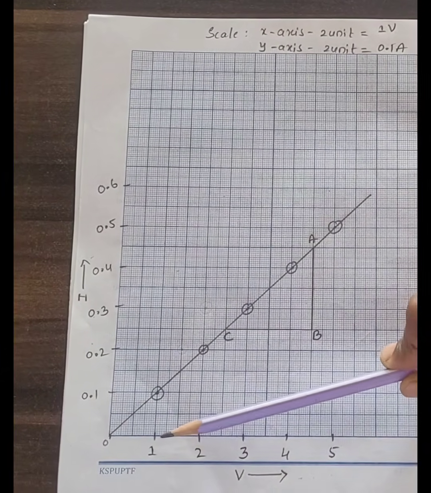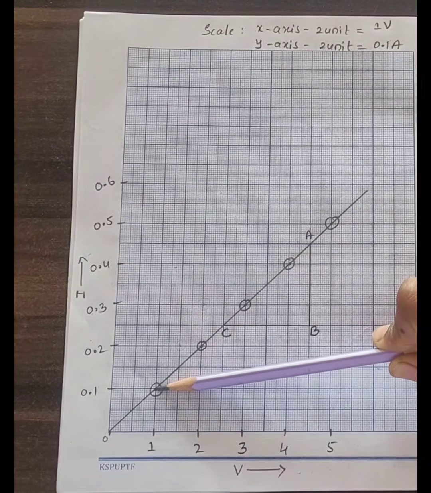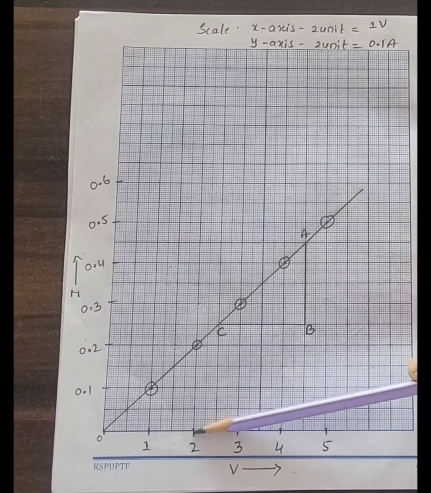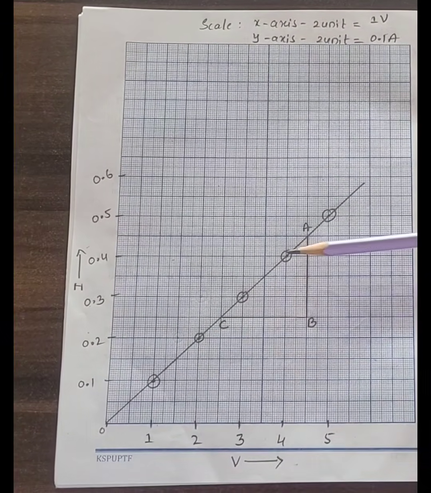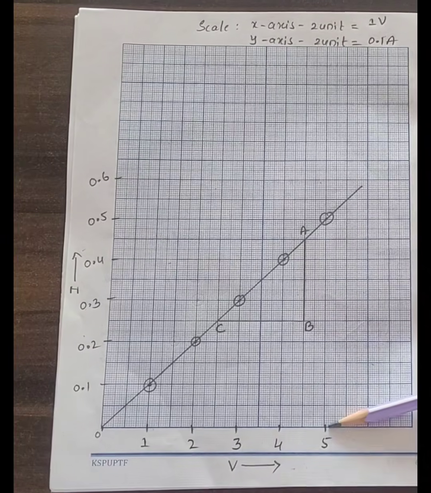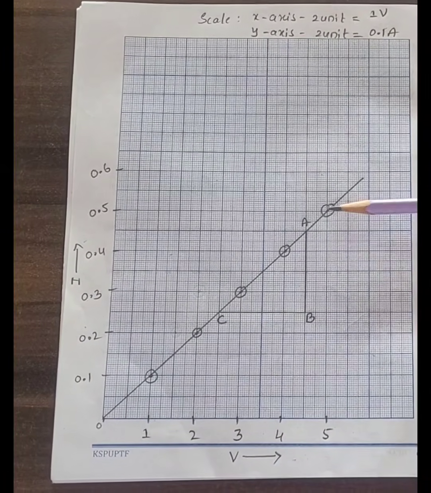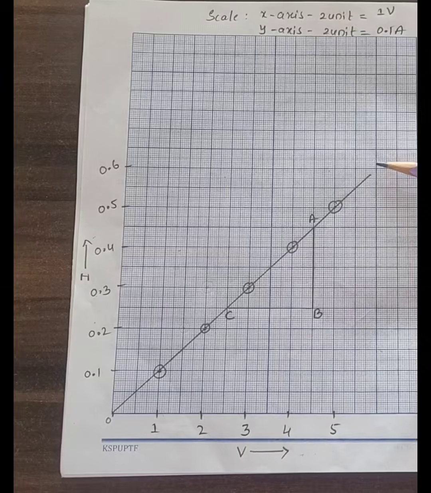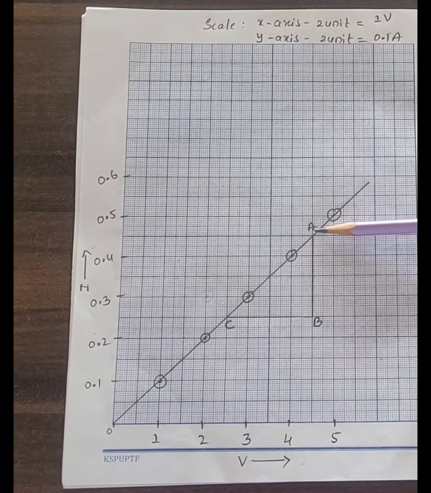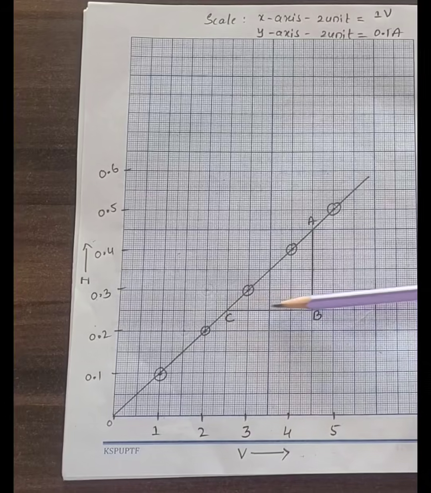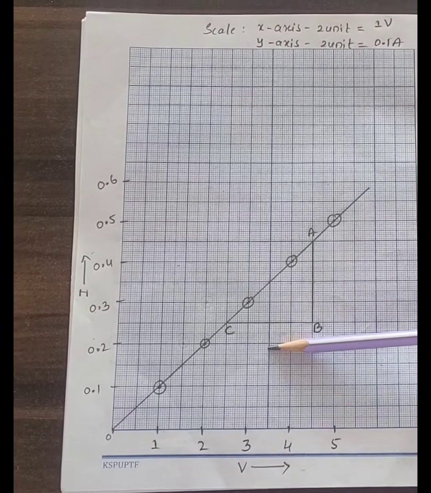Now we know the readings. For 1 volt, the current is 0.1 ampere, 2 volt 0.2 ampere, 3 volt 0.3, 4 volt 0.4 ampere, and for 5 volt it is 0.5 ampere. Now we got a straight line. Let us calculate the slope. So we know that slope is AB divided by CB, y divided by x.